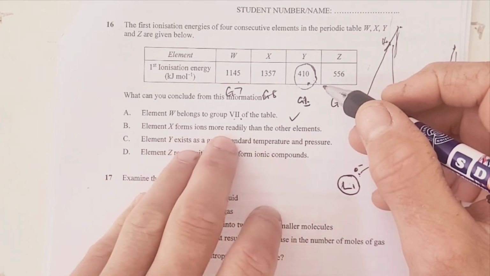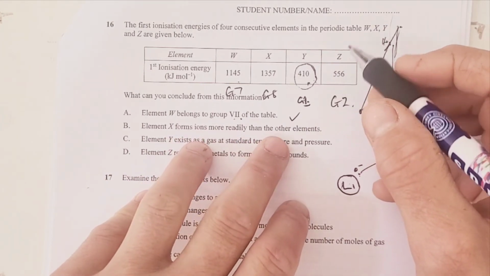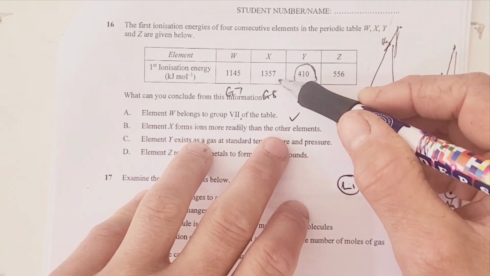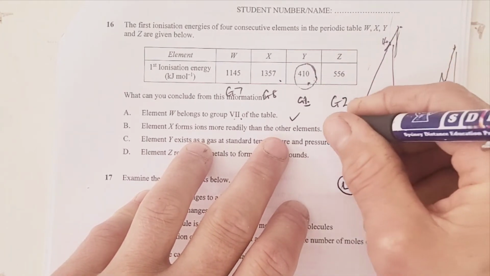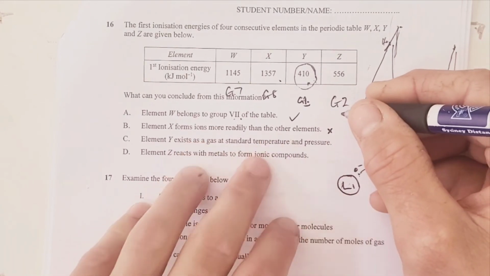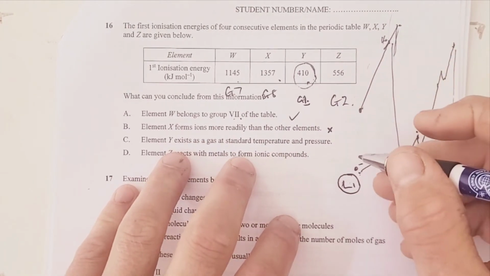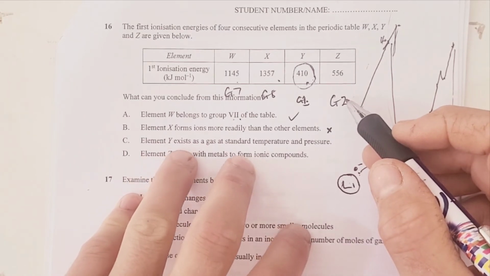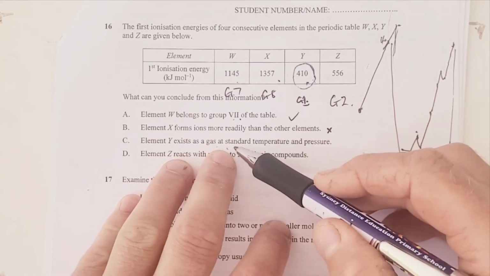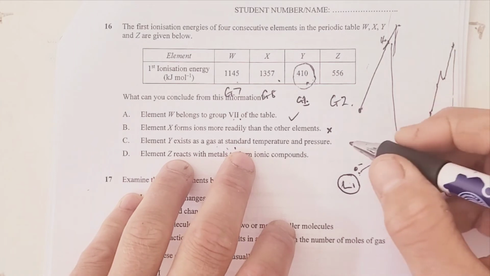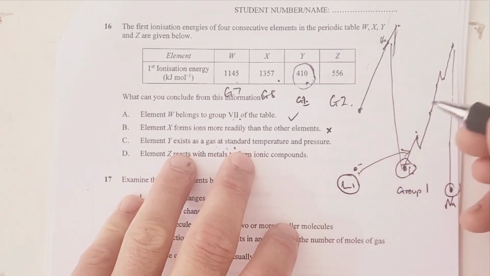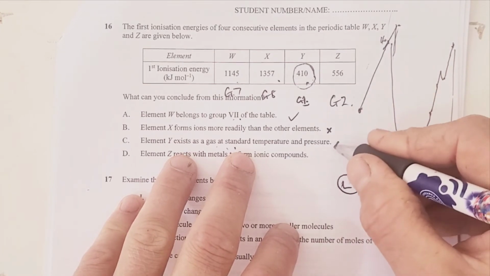X forms ions more readily. This is a noble gas. It's not going to form ions readily. It's not really reactive. Okay, so Y exists as a gas at standard temperature and pressure. No, Y exists as a metal. That's not true.